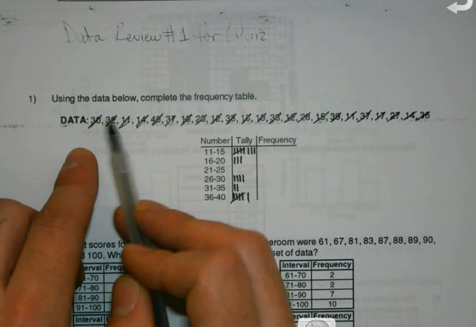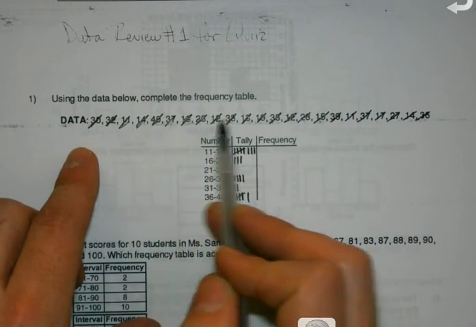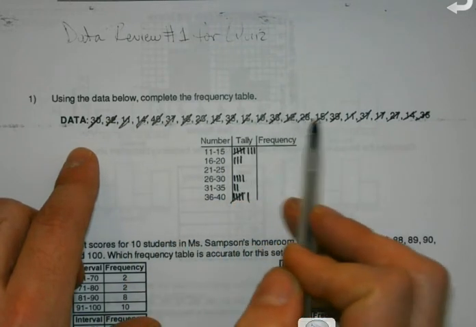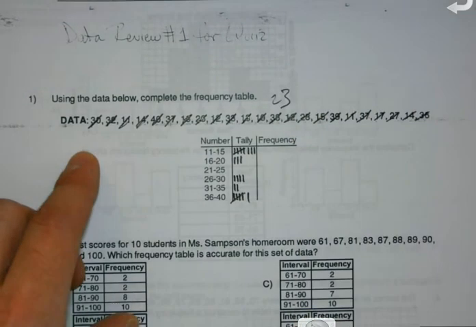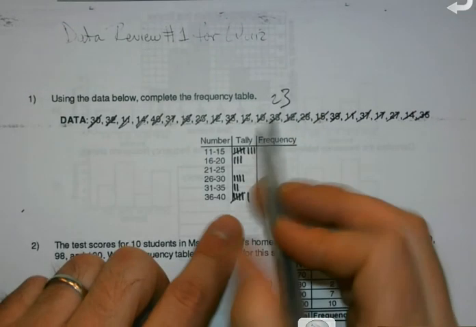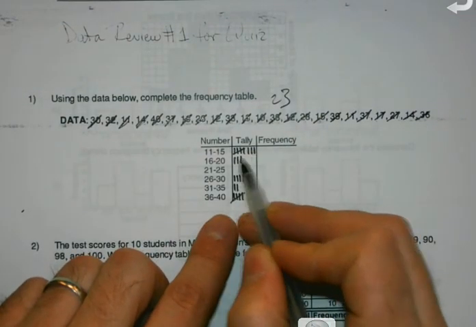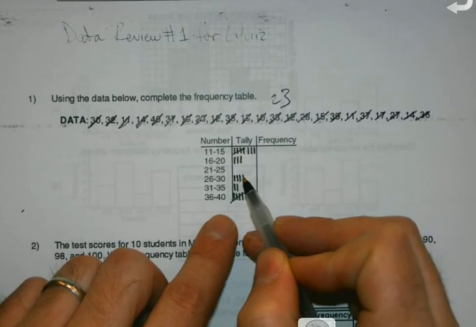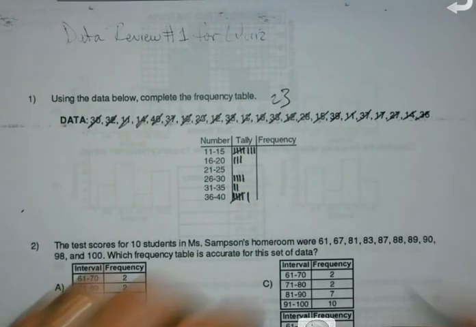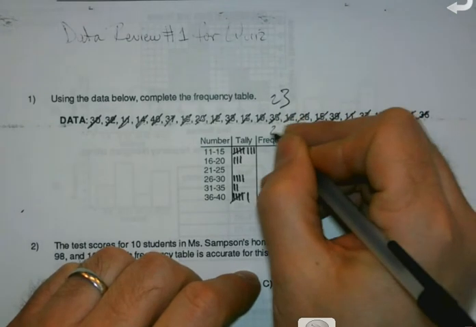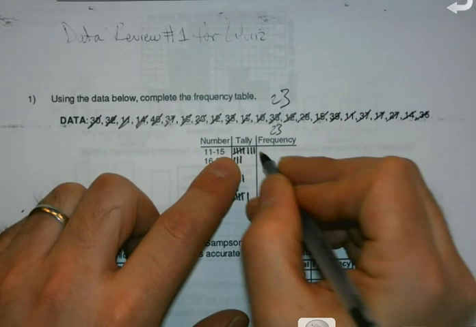All right, 1, 2, 3, 4, 5, 6, 7, 8, 9, 10, 11, 12, 13, 14, 15, 16, 17, 18, 19, 20, 21, 22. All right, I counted 23 numbers. Hopefully my tallies add up to 23. 8 and 3 is 11, and 4 is 15, 17, and 6 is 23. Awesome. All right, so my frequency is just making a fraction out of this.